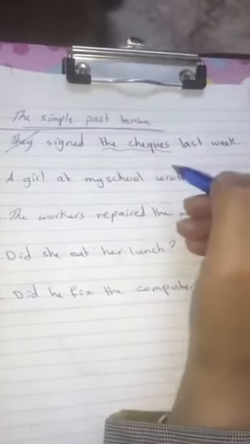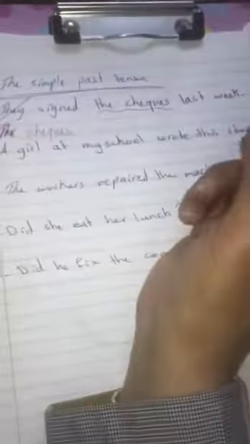So where is the subject here? The subject here is they, so we omit they. Where is the object? The object is the checks. So we put the checks at the beginning of our new sentence. So we have the checks. Because it's a plural, we have to put were.